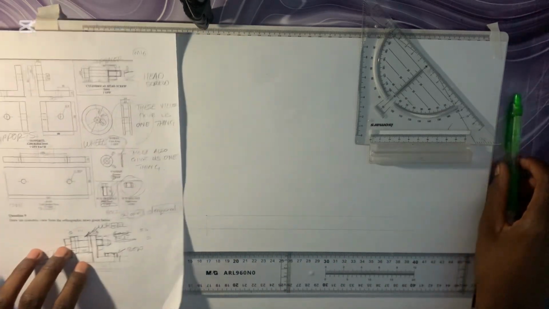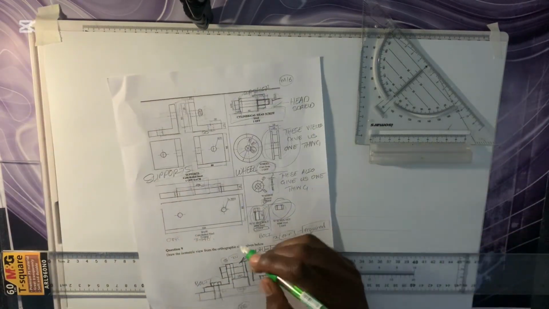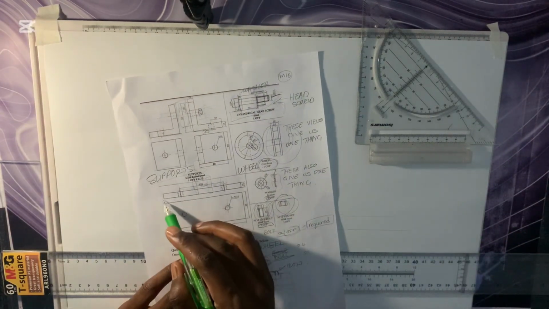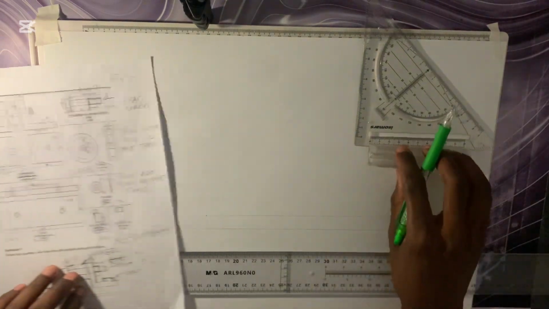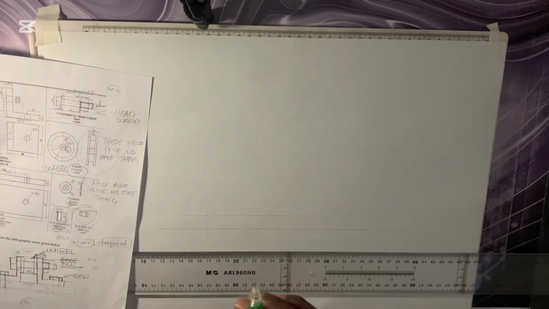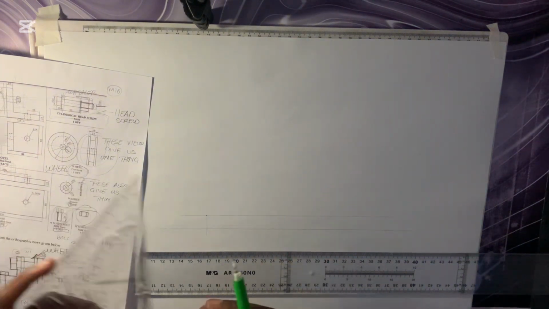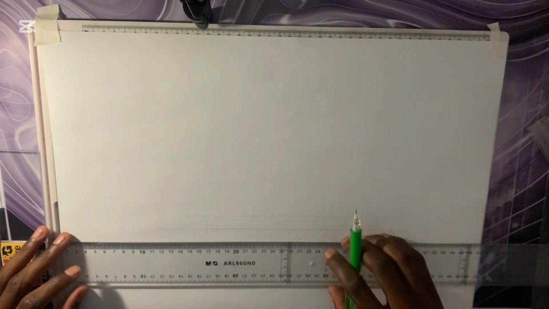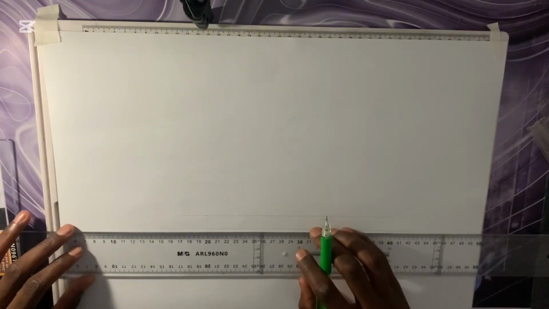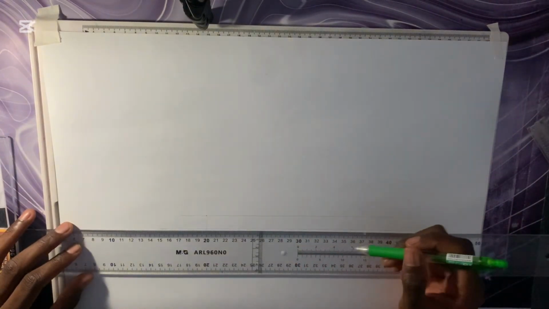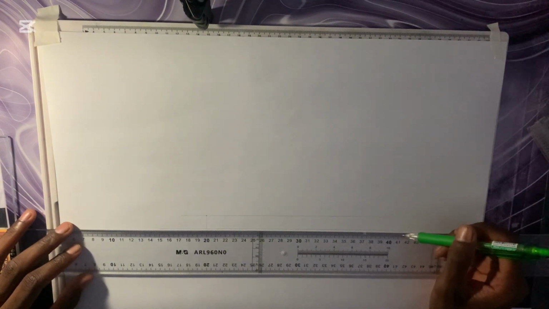Every house starts with a foundation going upwards. You can start with the roof, then you go downwards. That's not very practical, right? So I usually advise that you start with the base, going upwards.